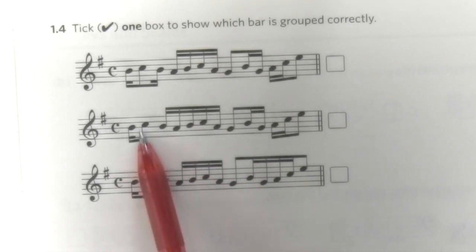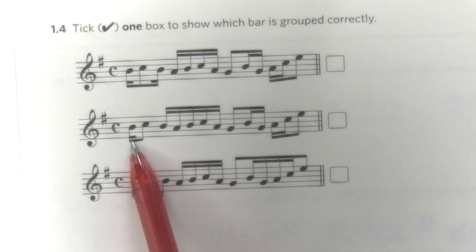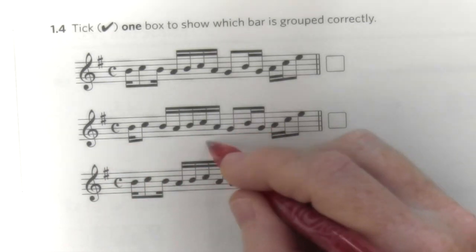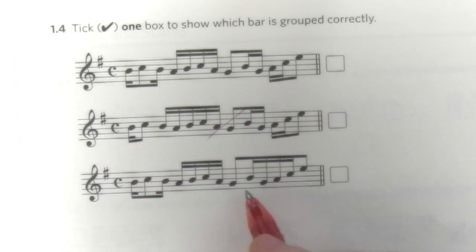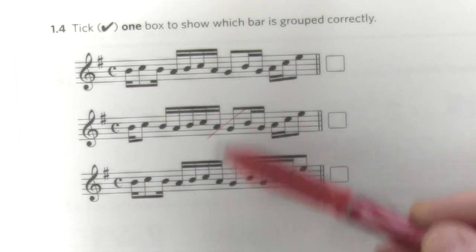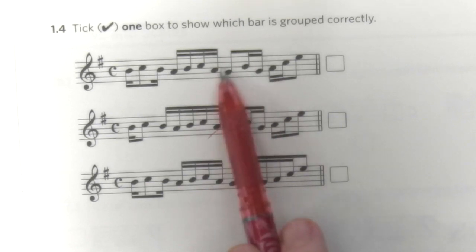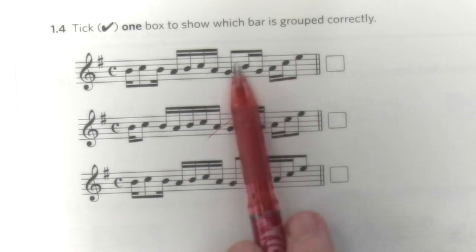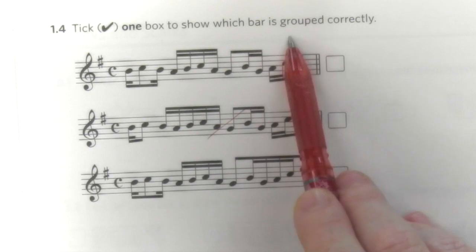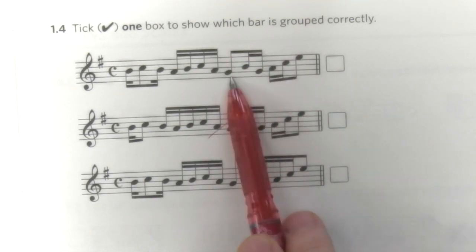This is incorrect because this is like a compound time grouping. We have 1 semiquaver, 1 quaver, and another semiquaver is missing, so we can easily excuse this one. This one is correct, this one is correct. Now, the thing is, which one is correct? This, where they are beamed together, or this, where crotchets 3 and 4 are beamed together?